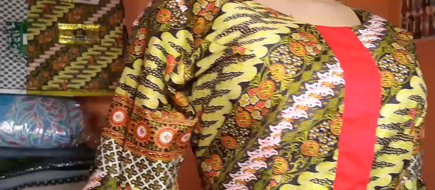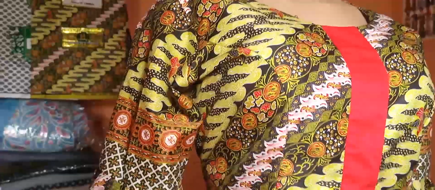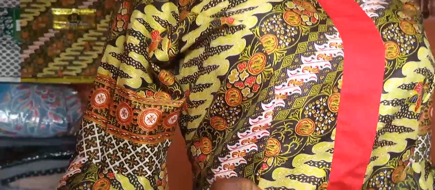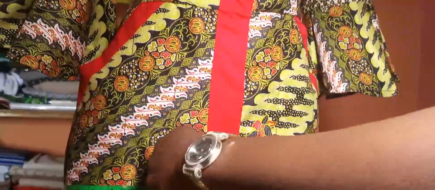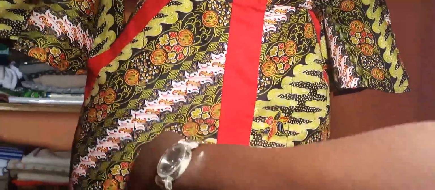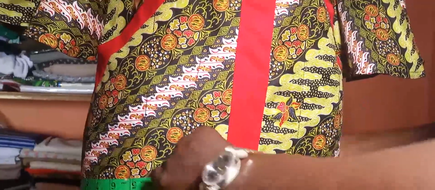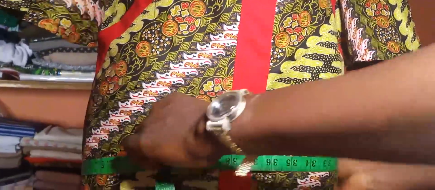Then the waist circumference, we have 26 as the waist circumference. The hip, we have 40. Okay. 39 and a half as the hip.